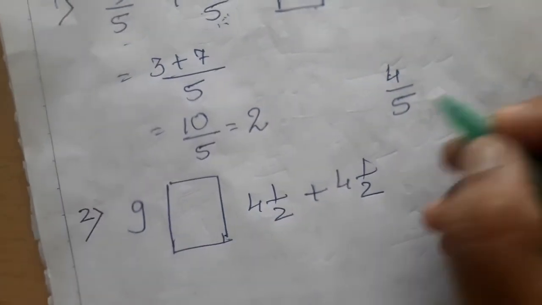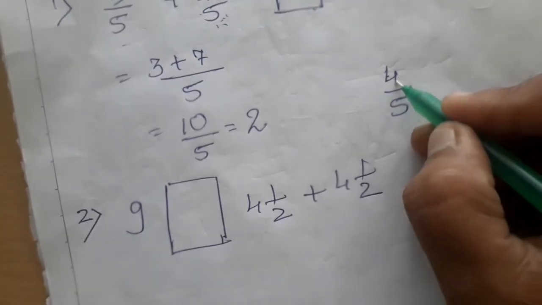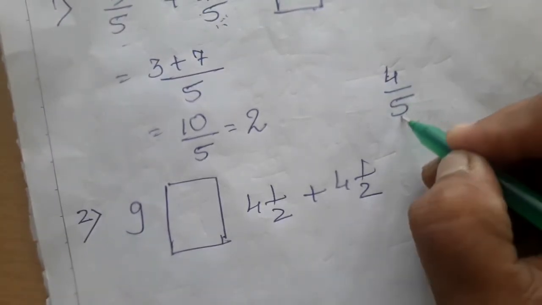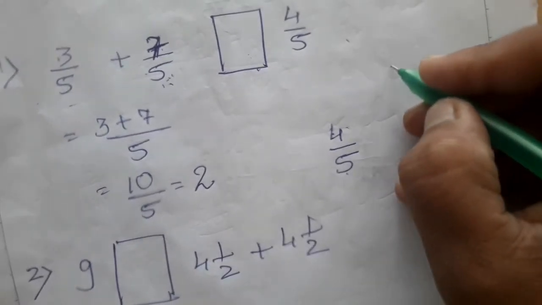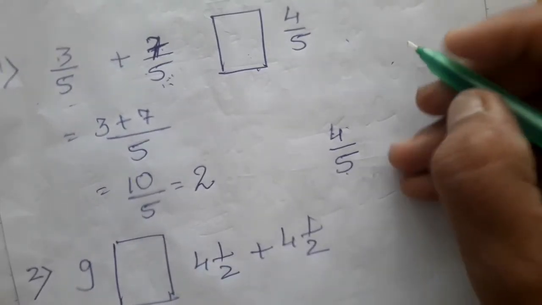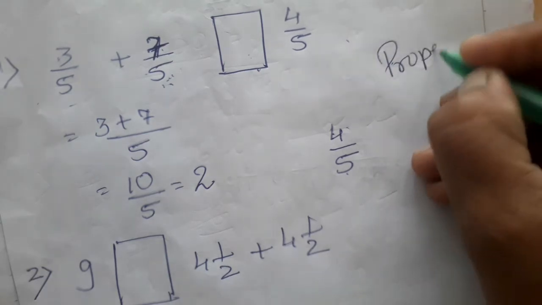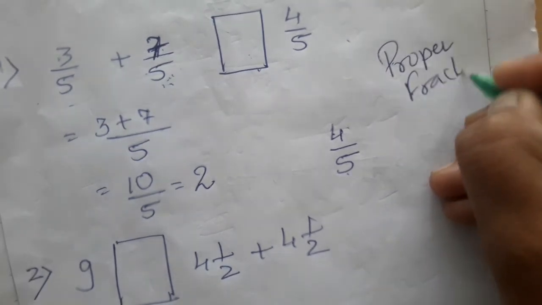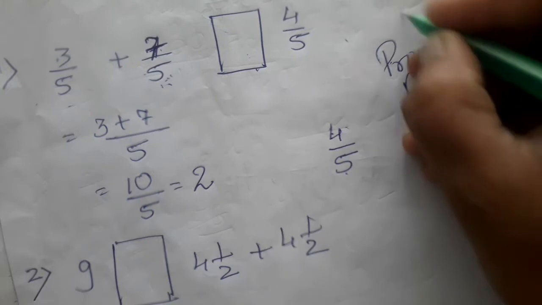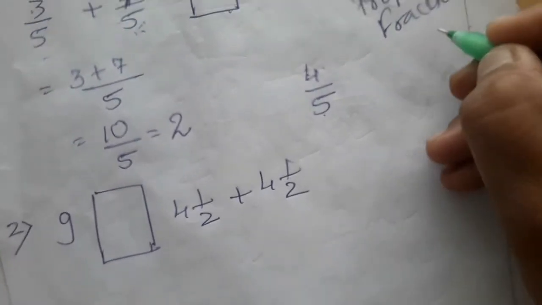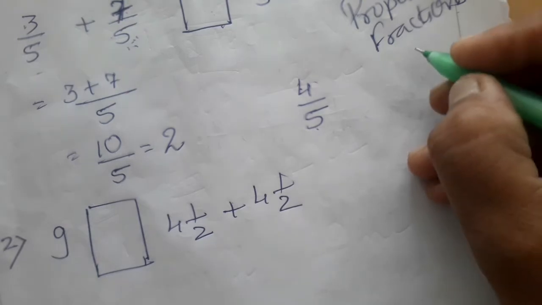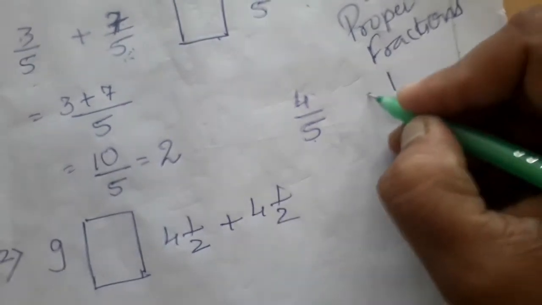So when the numerator is smaller than the denominator, you know that the value of that fraction is smaller. In proper fractions, just remember, this is a very important point, the value will always be less than 1.